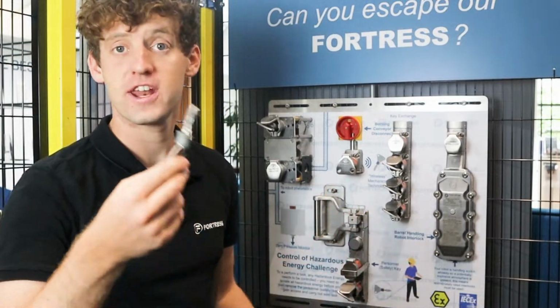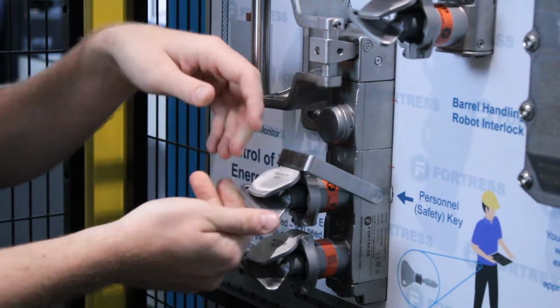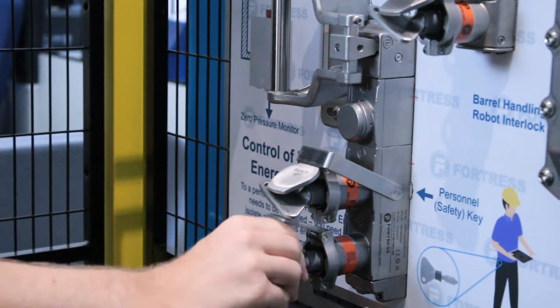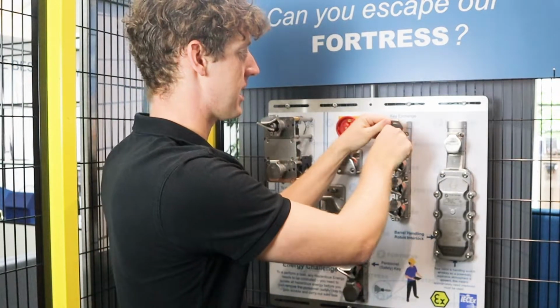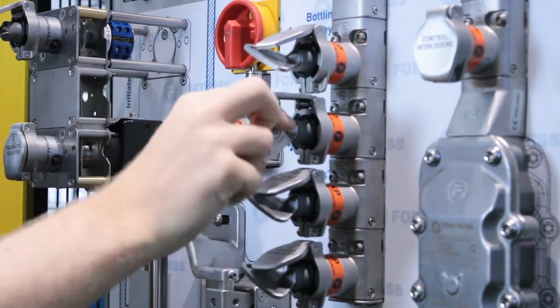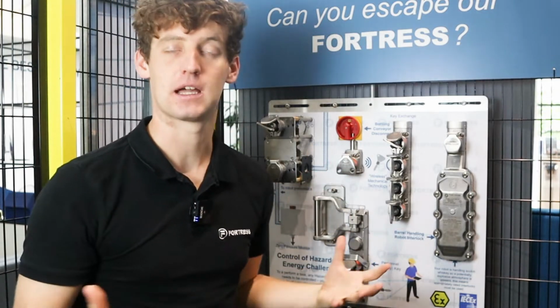And so now I've finished my task and I want to leave the area. I can reinsert the safety key, close the door, take my access key, put it back into the key exchange, and once I've turned that, I can get access to all three keys here to turn the machine back on and get it back up and running again.